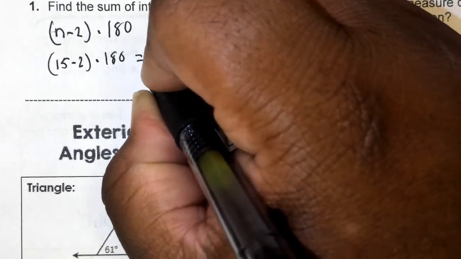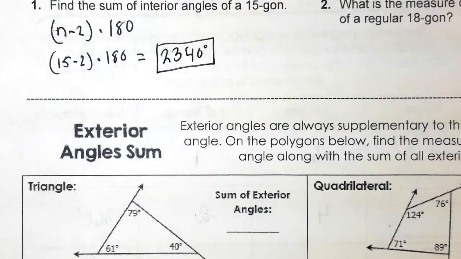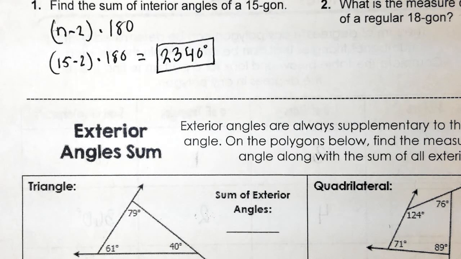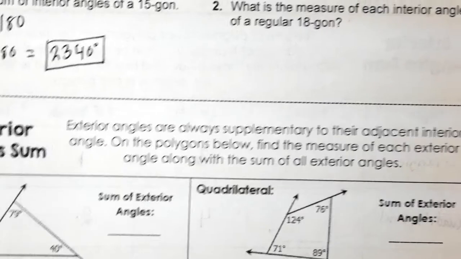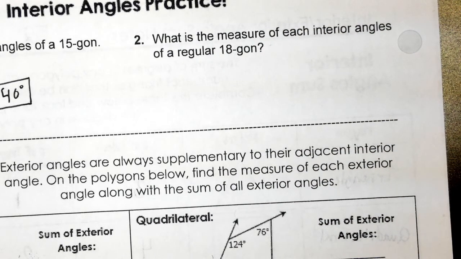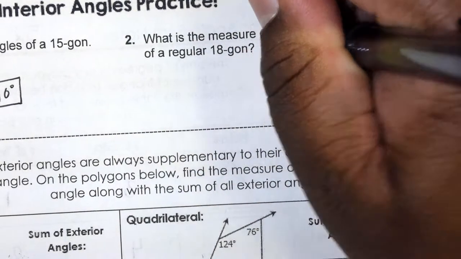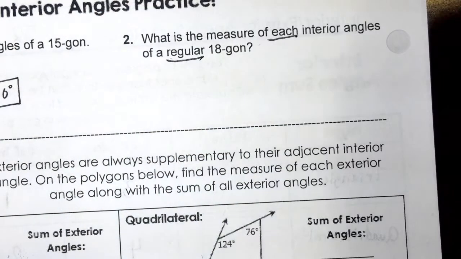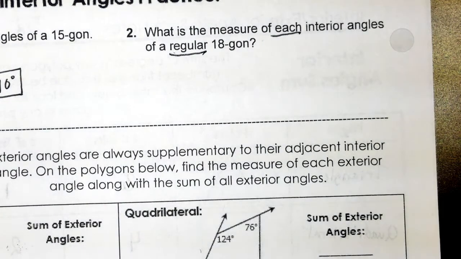(2,340 degrees). So all of your angles inside of that figure will add up to be that 2,340 degrees. The difference is the next question. The next question asks you what is the measure of each interior angle on an 18-gon. So what is the measure of each interior angle on a regular 18-gon? They're telling you it's a regular, meaning all the sides and angles are congruent. They want to know the measure of each interior angle.